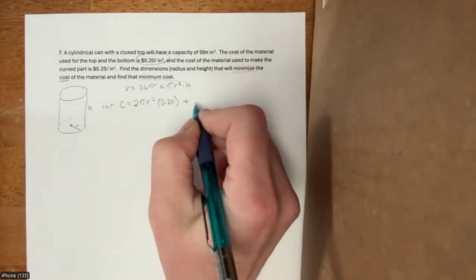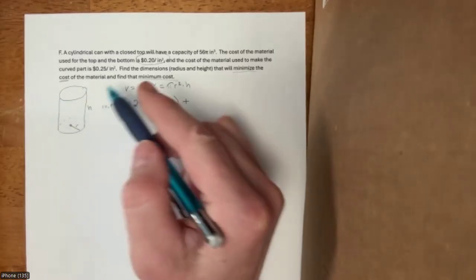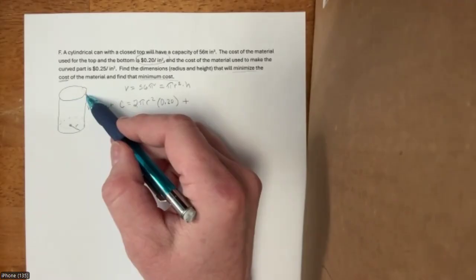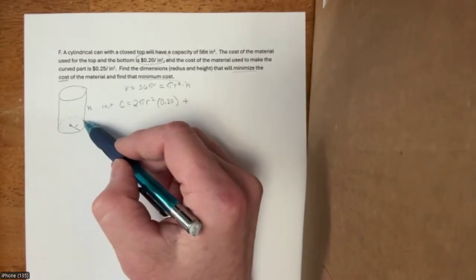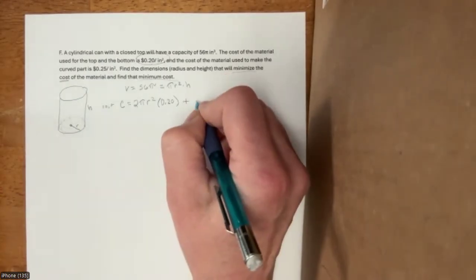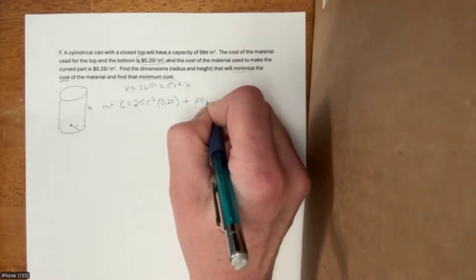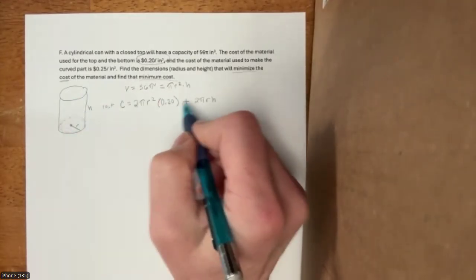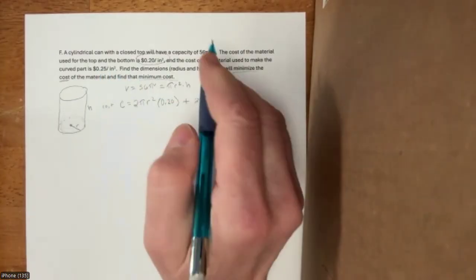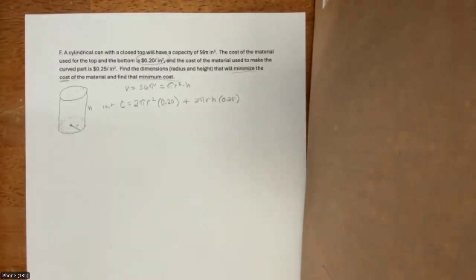And then I need to find the cost for the lateral side. So this curved area here, which is a rectangle. If you slice this down the side and flattened it out, the width of the rectangle would be the circumference of the circle, and the height would be the height. Okay, so that rectangle is 2 pi r, circumference of the circle, times the height. And then that area costs 25 cents per square inch. So we're going to multiply by 0.25. So that's the cost function.